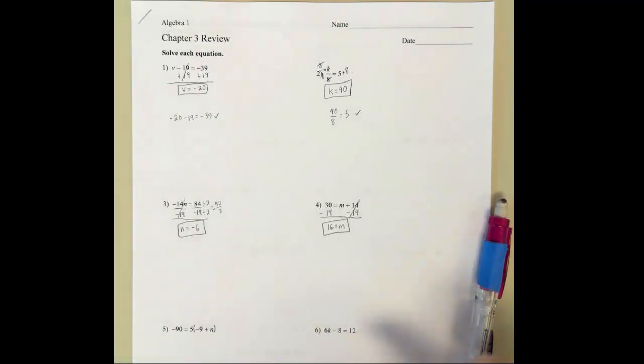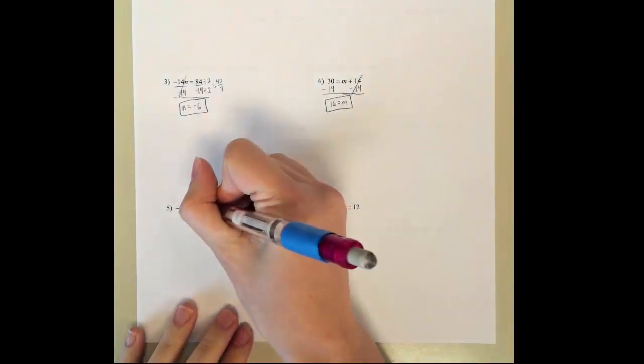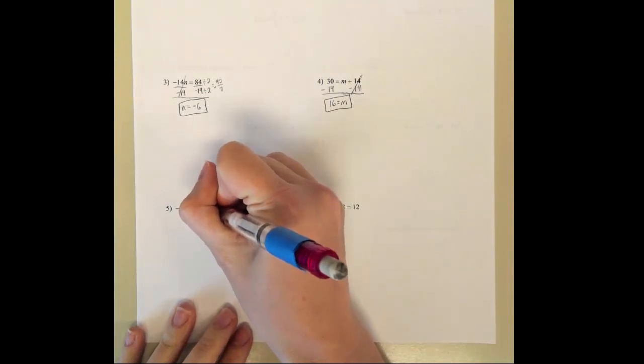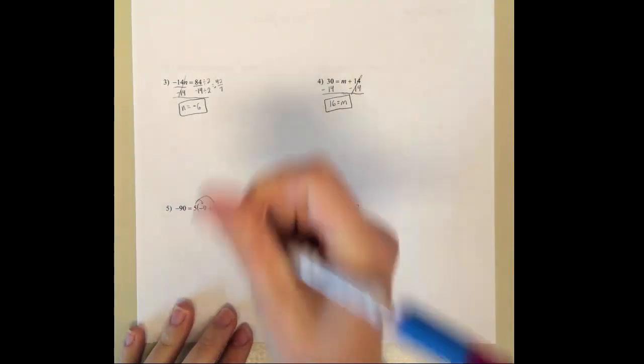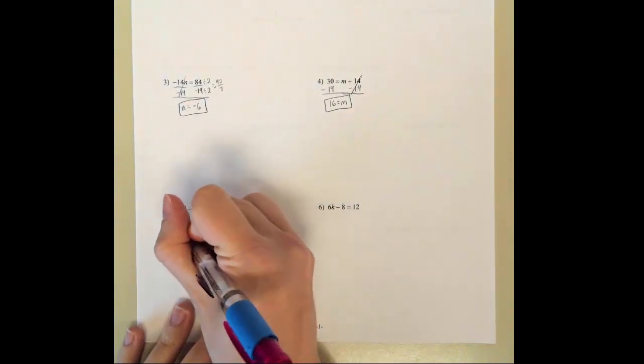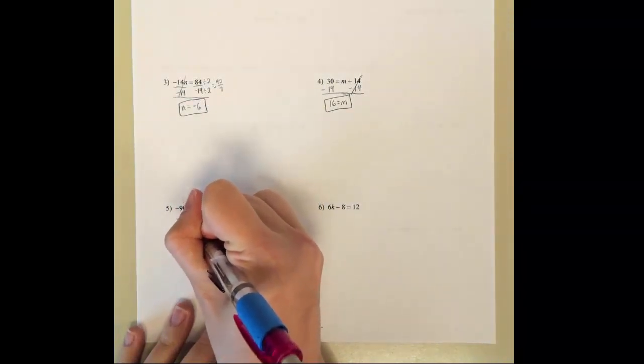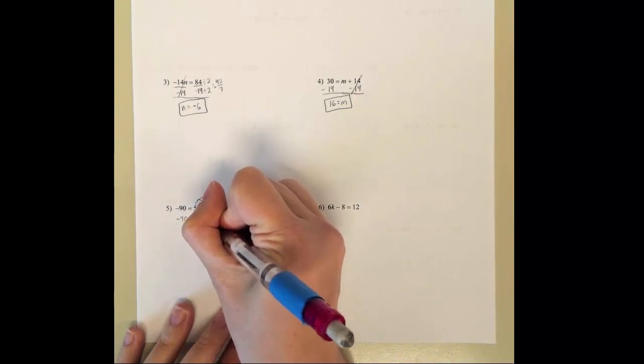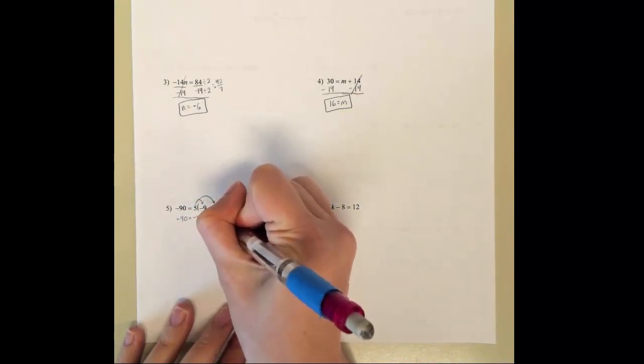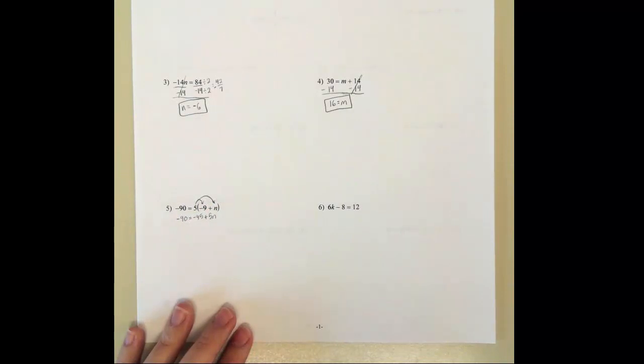Now we want to go on to some harder problems. So I'll move this up some. This is going to take more steps than the first 4. On number 5, there's actually 2 ways we can go about this, because we can do the distributive property, and that's probably what most people would think to do first. If I do that, I get negative 90 equals negative 45 plus 5n. And then I'm going to take that and use my equation rules.